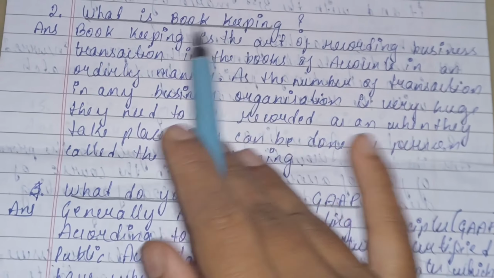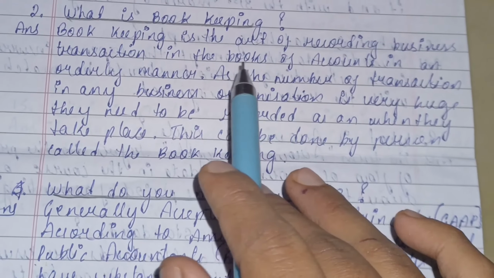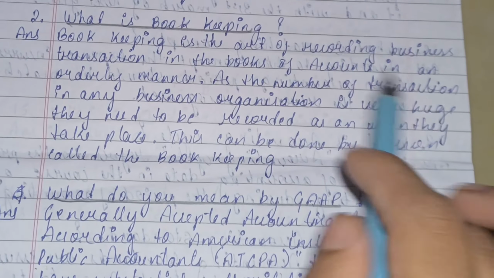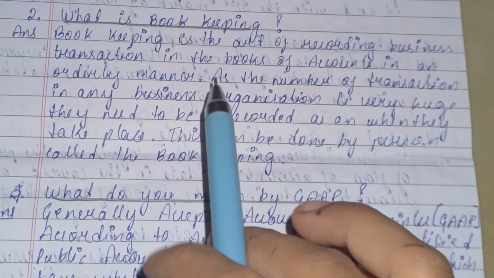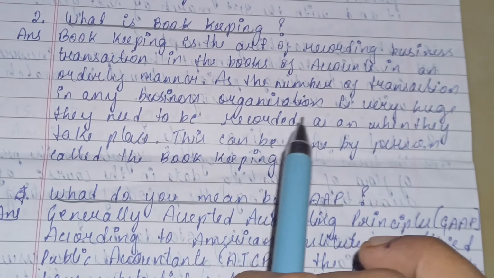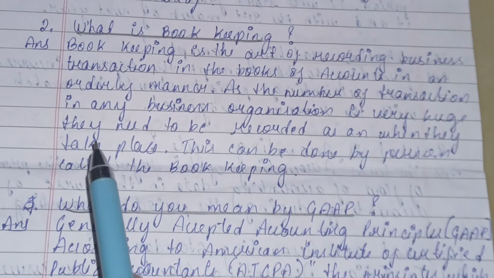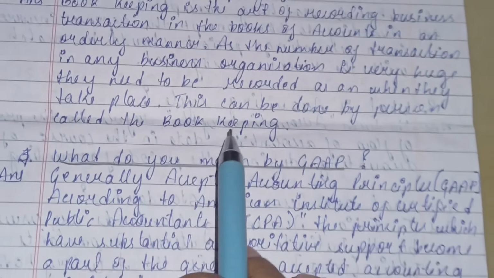What is bookkeeping? Bookkeeping is the art of recording the business transactions in the books of accounts in an orderly manner, as the number of transactions in any business organization is very huge. They need to be recorded as and when they take place. This can be done by a person called the bookkeeper.